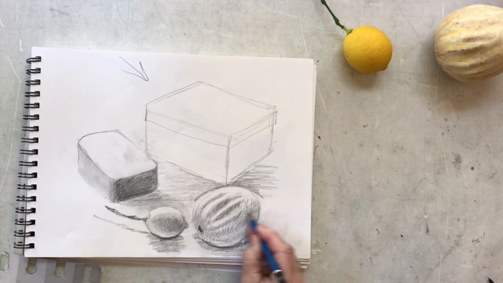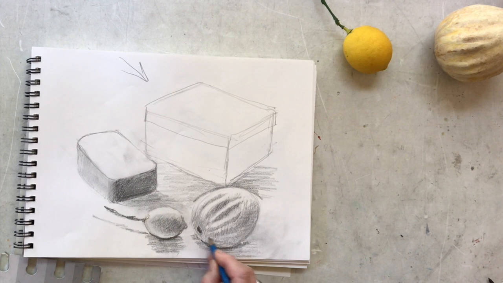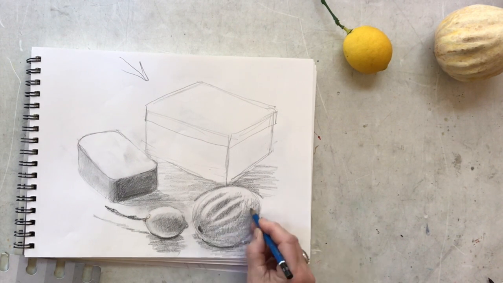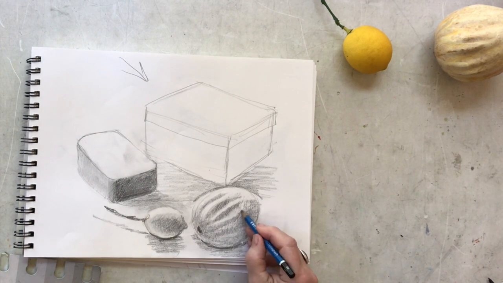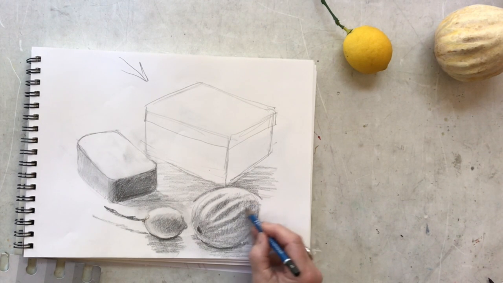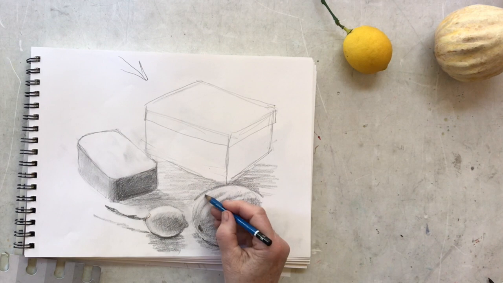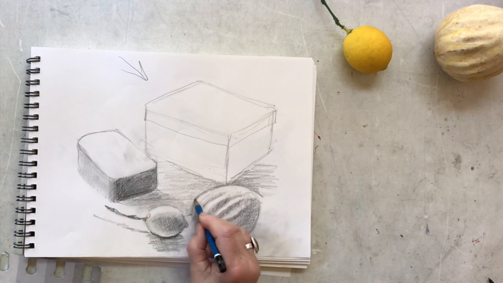Surprisingly, this is a little darker back in here. Notice how that being a bit darker helps this light side feel lighter. And I'm going to darken that background just a touch more there.